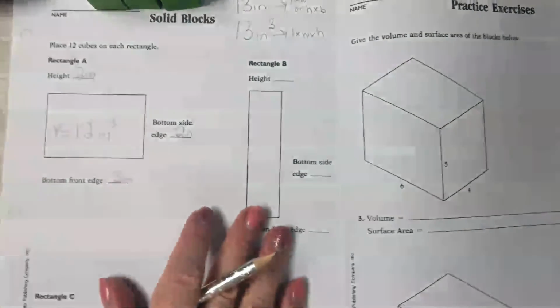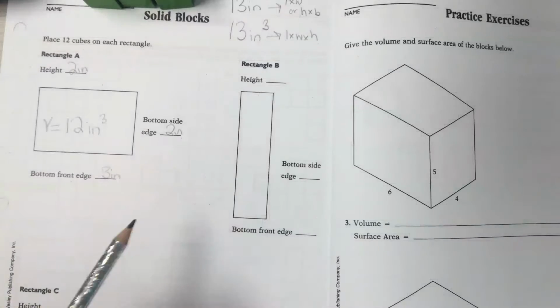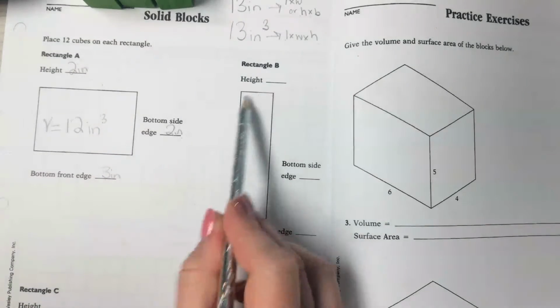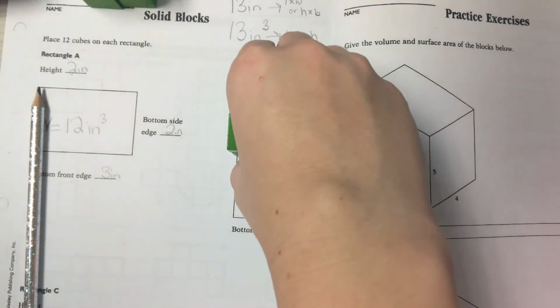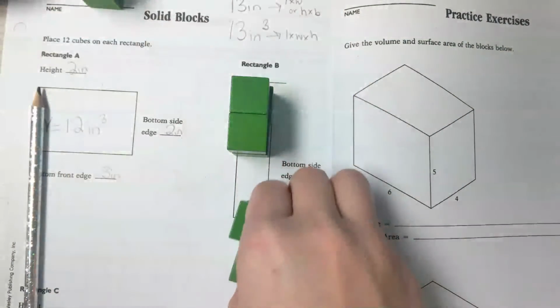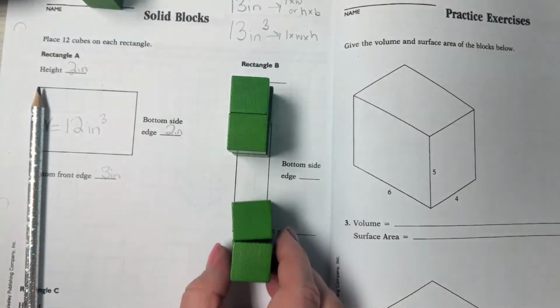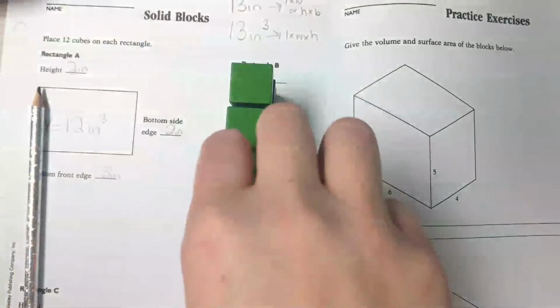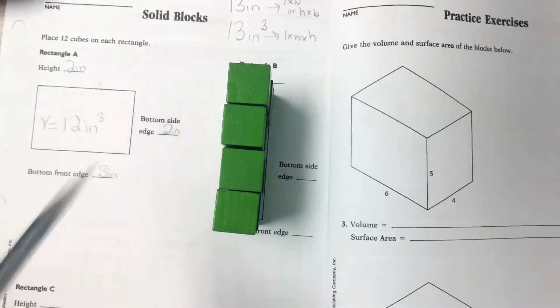All right, let's move on to rectangle B. We're still using 12 cubes, but we're going to place them now in this rectangle here. Maybe I can save some time and keep these stacked. Ooh, this one's going to get tall. There we go. All right.